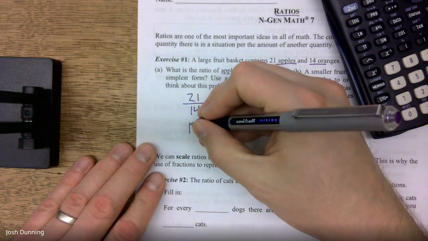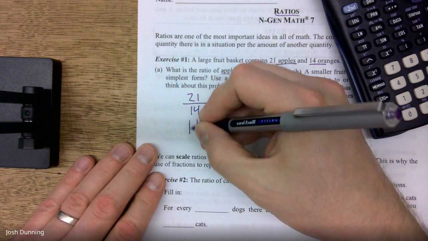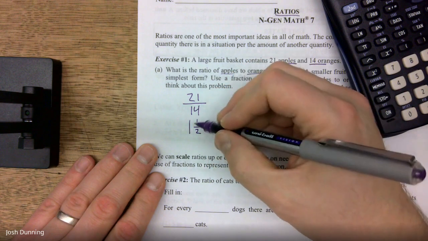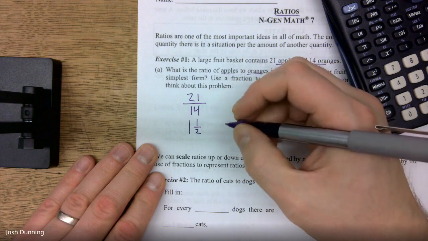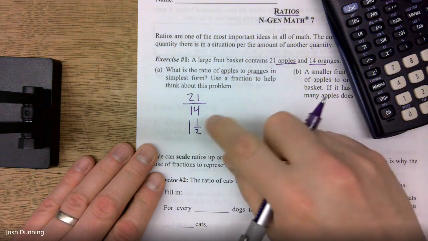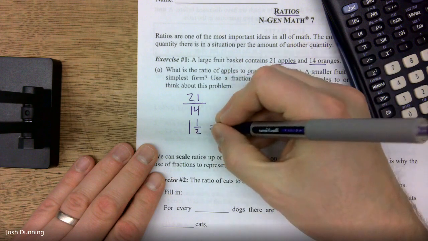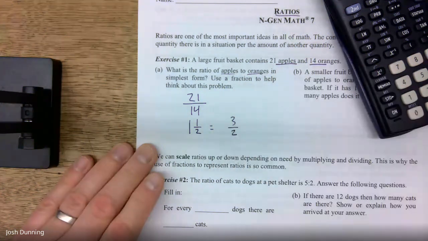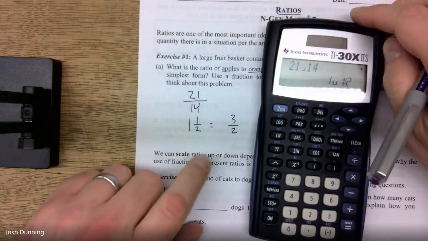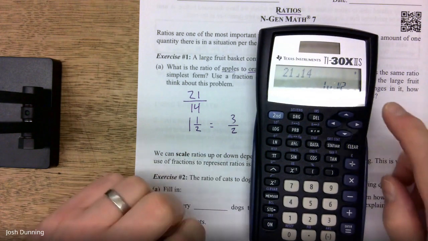Now by hand, you multiply the whole number, the big number, by the denominator, the bottom. 1 times 2 is 2. Then we add the 1 to get 3. So that's 3 over 2. Now on the calculator, you can do that.